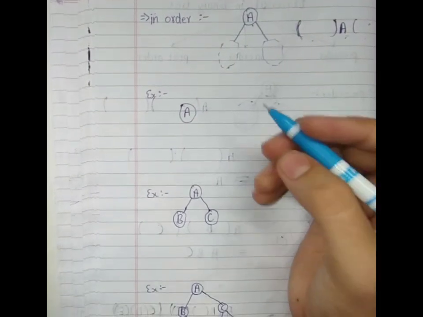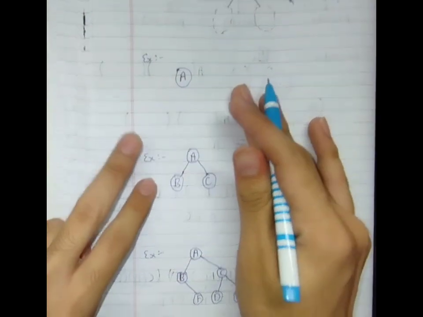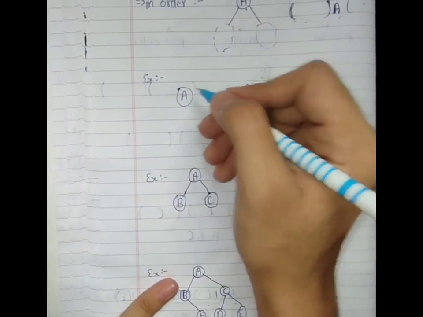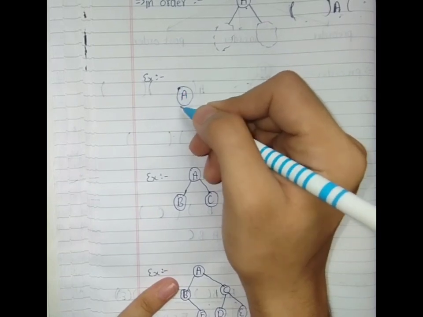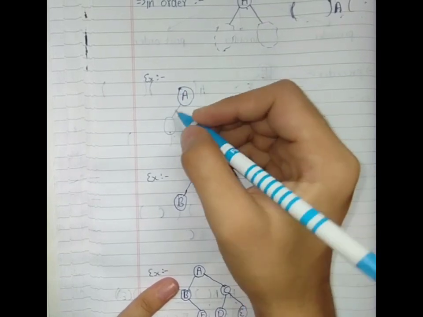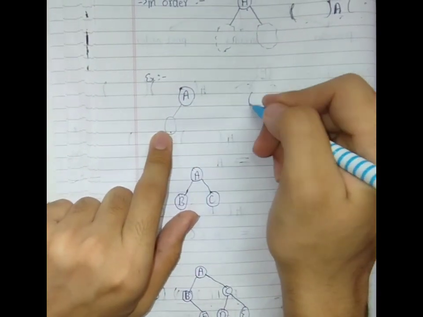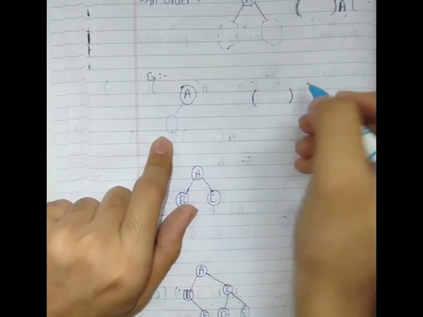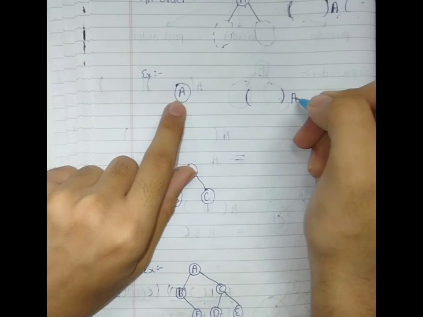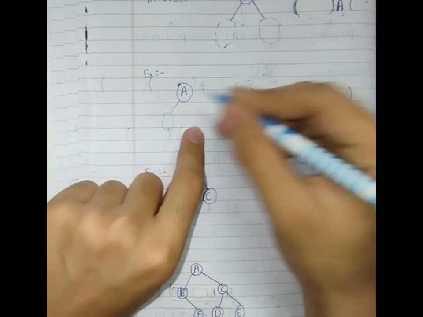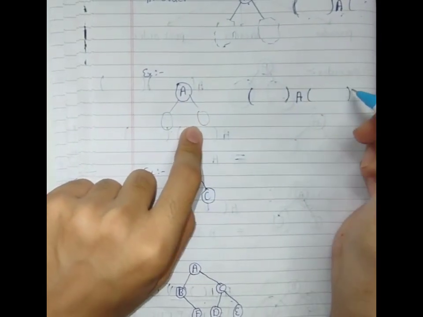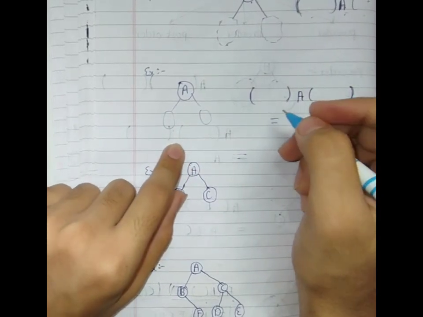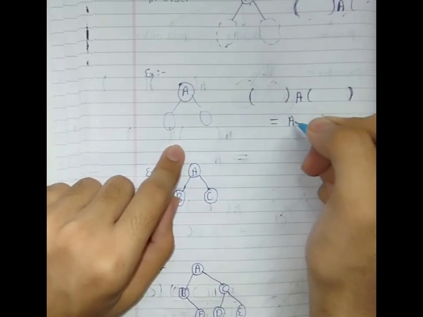We'll understand again with the same examples so that you can understand the difference between all three cases. Here first is the single node. In a single node we don't have any left branch, so the first part will be empty. So the in-order traversal of the left branch will be empty. Then we will write down the root node, which is A. Then the right branch is also empty, so this right part will be empty. So the overall in-order traversal will be A.